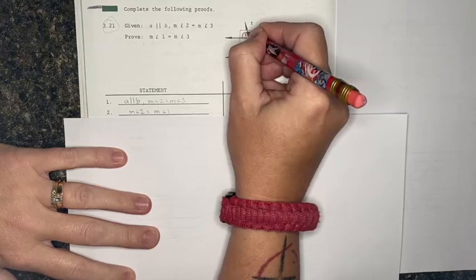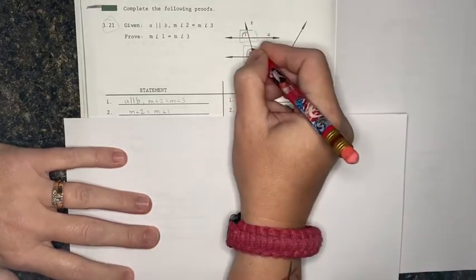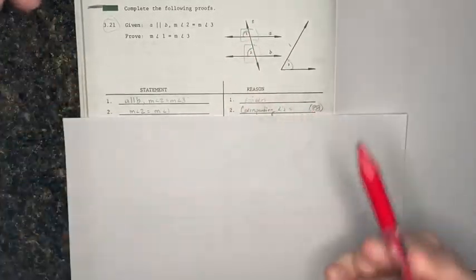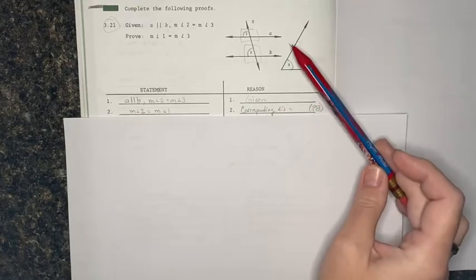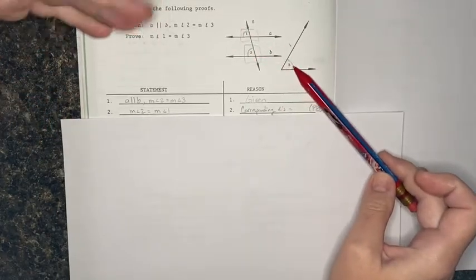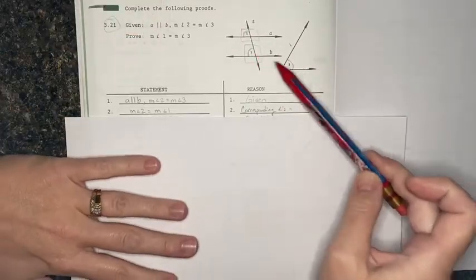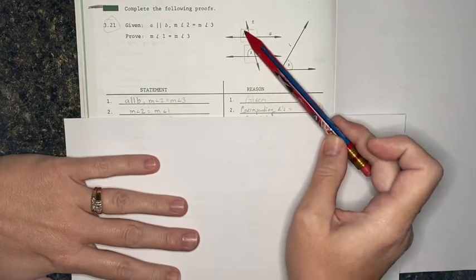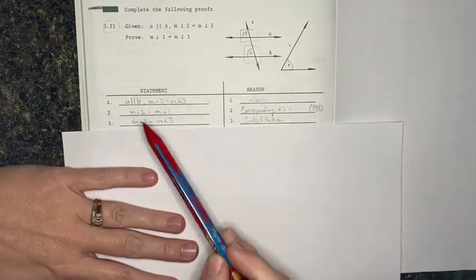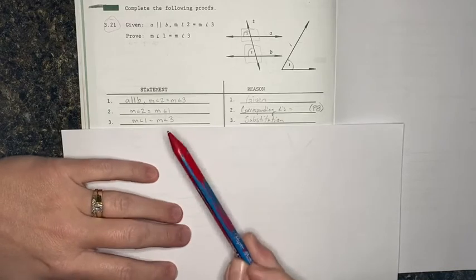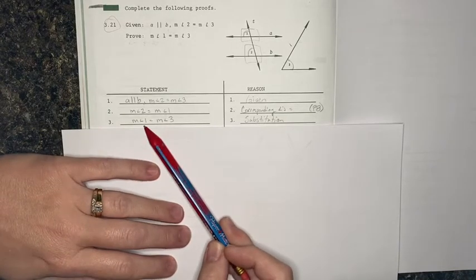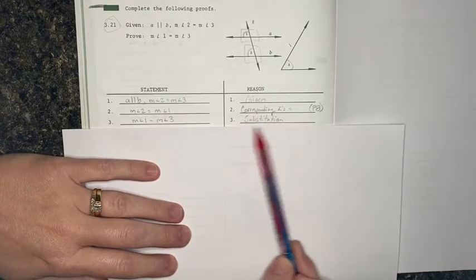So we've proved that. Those are equal. Now we can mark 1 being equal. Now we have a relationship between 1 and 3, don't we? If 3 is equal to 2 and 1 is equal to 2, then we can say that the measure of angle 3 is equal to the measure of angle 1 because of substitution.